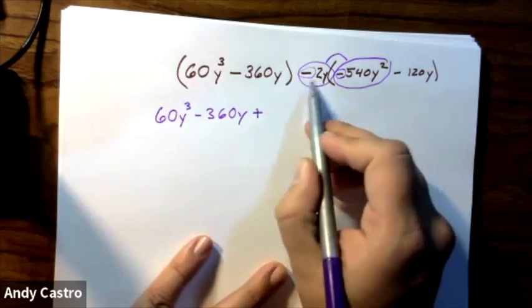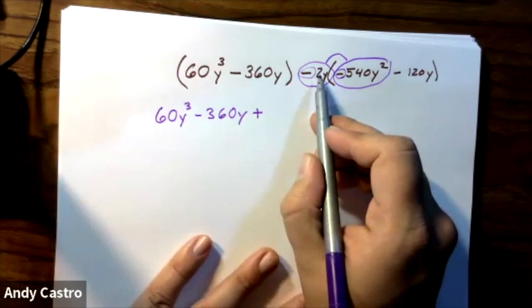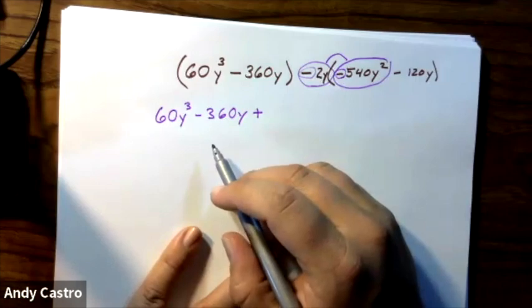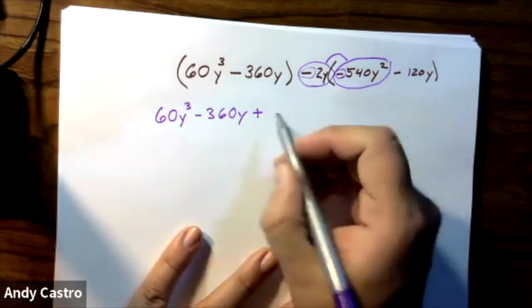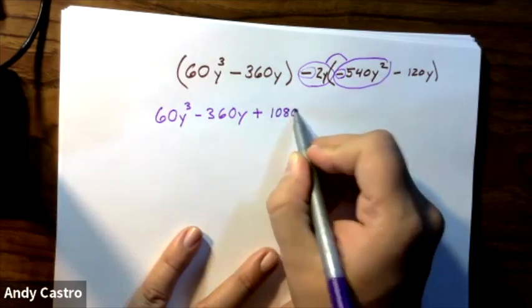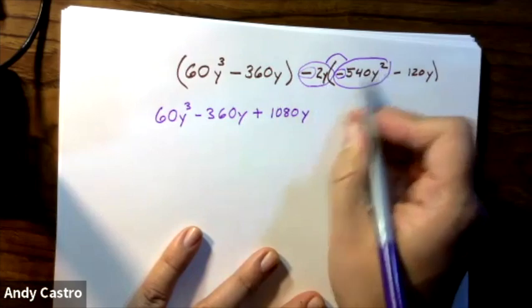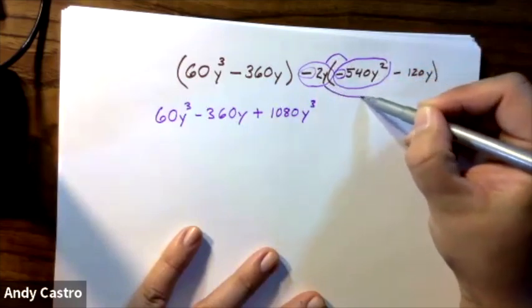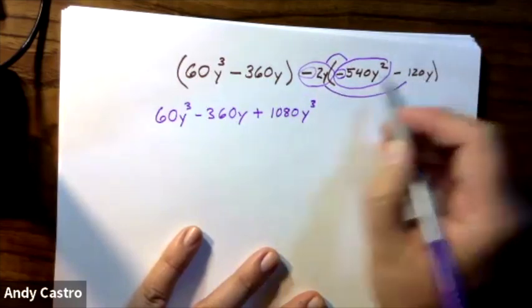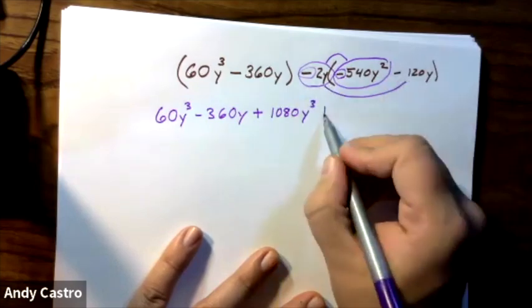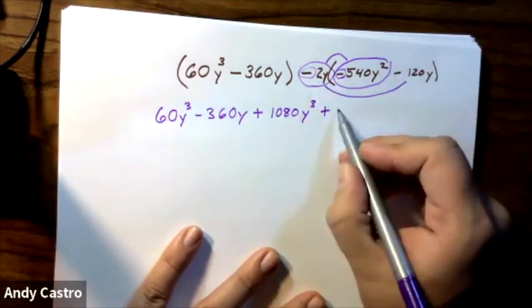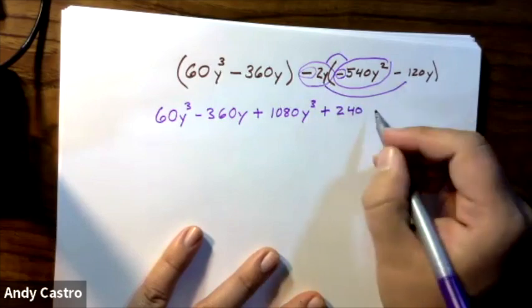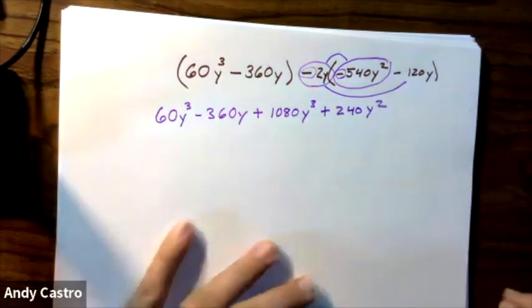Now, we could go ahead and change this to plus a negative if we wanted to. It's not going to change anything, but here I think we can kind of figure out what's going on. And then 2 times 540. So that's going to be 1080y to the third power, because I have y times y squared. All right, now I have negative 2 times negative 120y. The negative times the negative is going to be a positive. 2 times 120 is going to be 240. And y times y is just going to be y squared. All right.